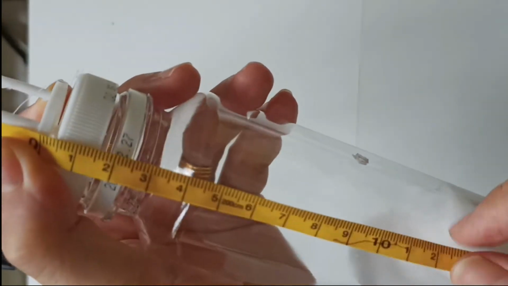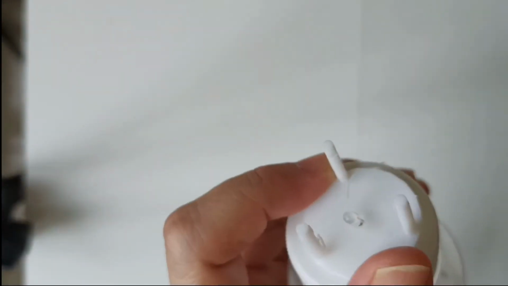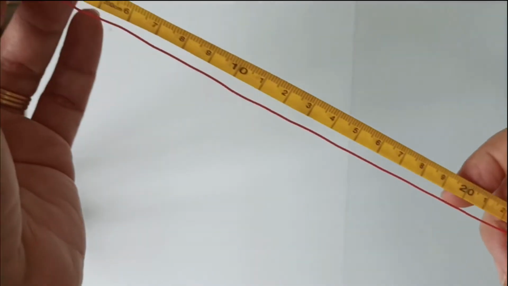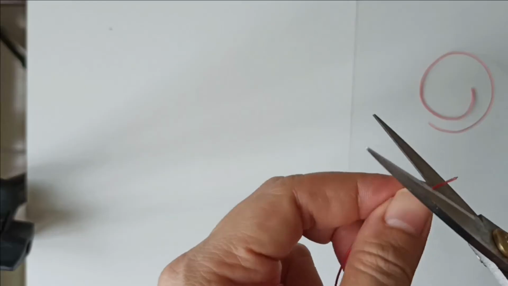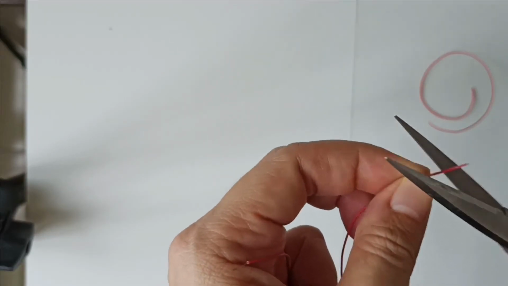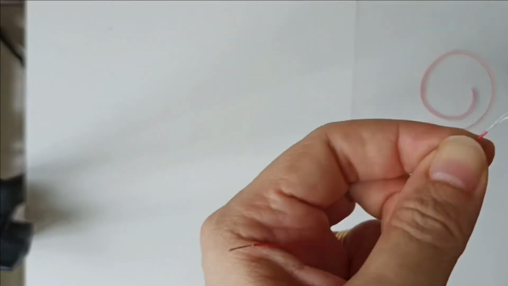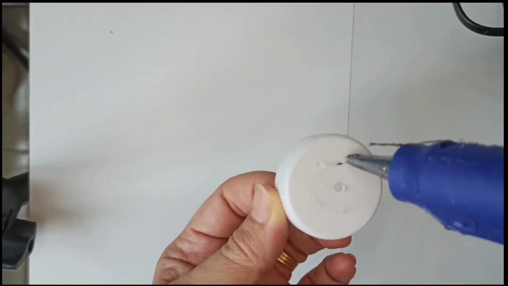Measure the distance from the cap to the hole made on the bottle's body. Here it is around 10 cm. Next, cut two pieces of wire of 20 cm each, which is double the measured distance. Carefully remove the insulator at both ends of the wire. Stick the pizza saver on the cap using super glue or glue gun.